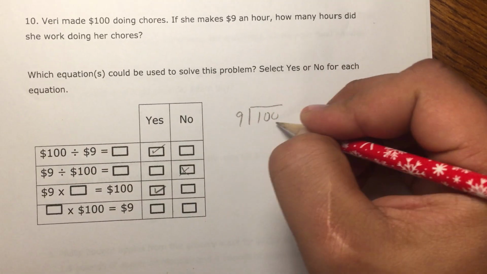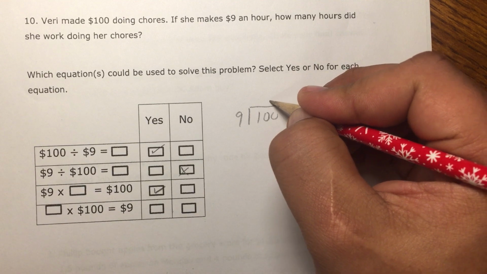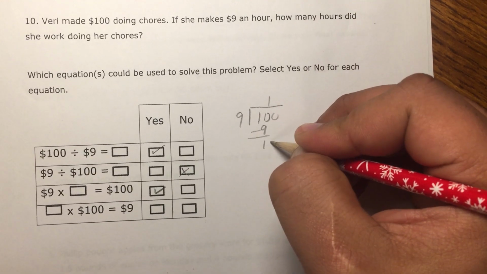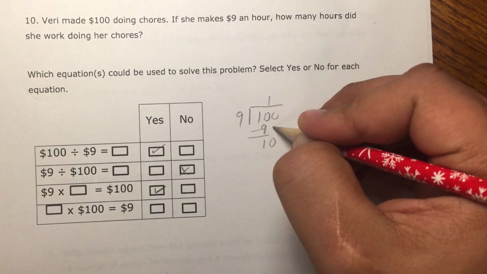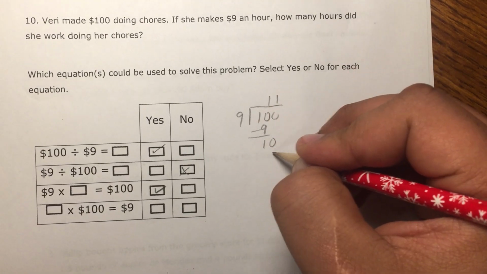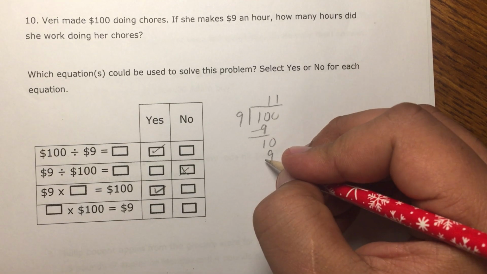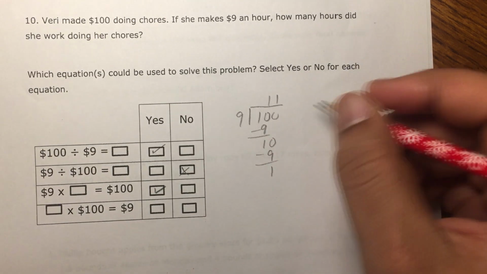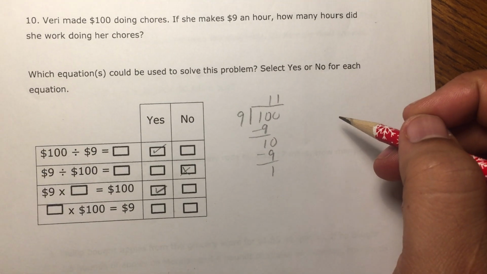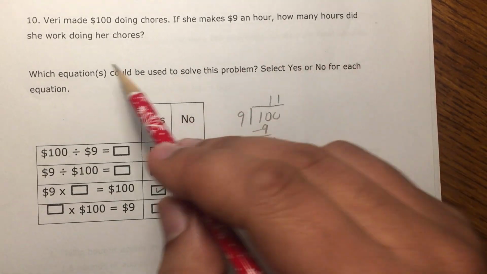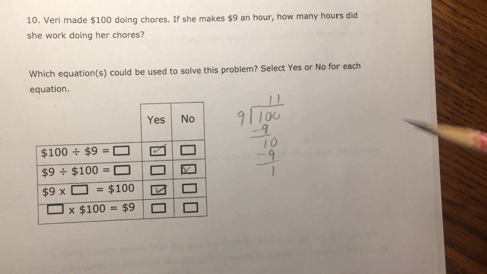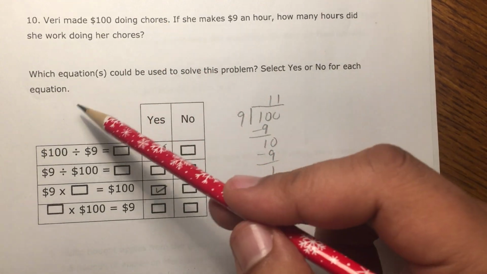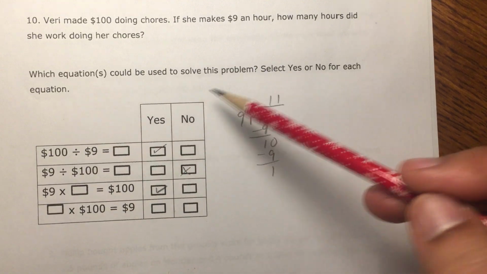100 divided by 9, well, that's going to go in one time. Should be 9. You subtract, bring down, and it goes in again. So about, looks like about, how many hours did she work doing chores? About 11 hours looks like it if you were to actually do it out. But it's not necessary in this problem because it's asking us which equations could be used to solve this problem.